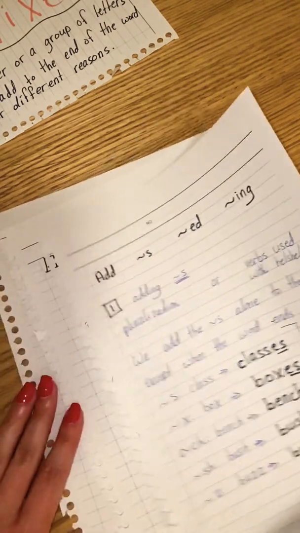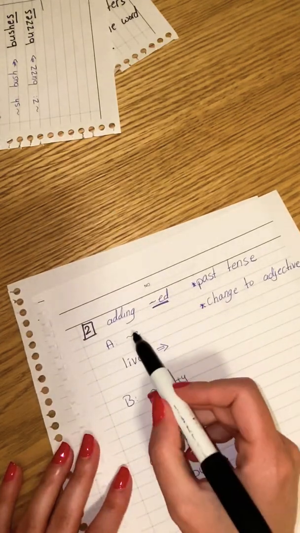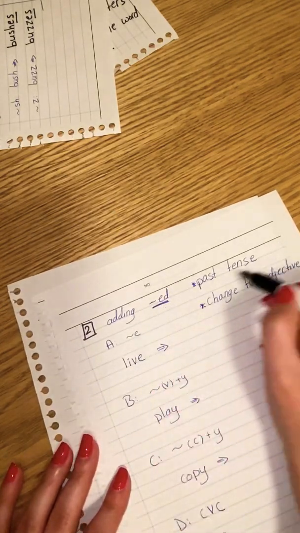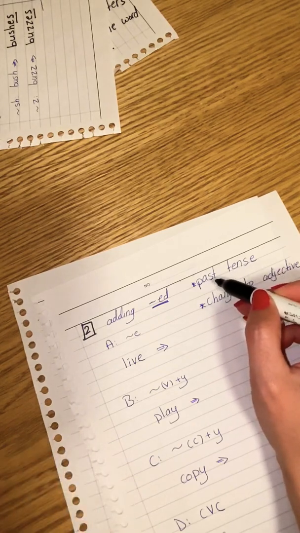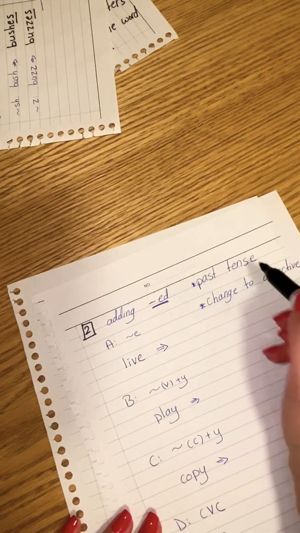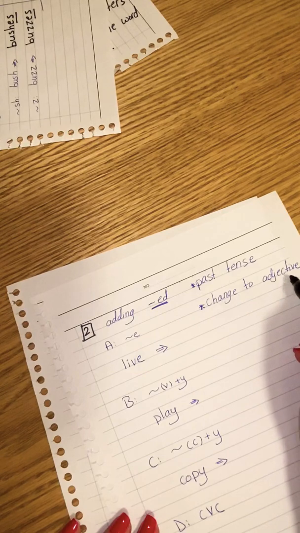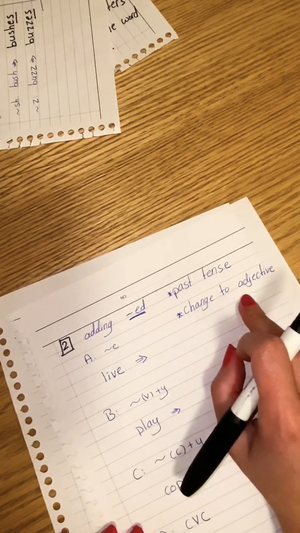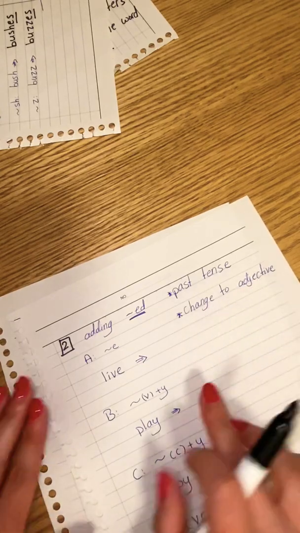Now let's go to the second suffix, which is adding ed. We add ed to the word when we want to change its tense from the present tense to the past tense, in some of the verbs, not all of them, of course, and if we want to change it into an adjective. And again, some of the words are changed into adjectives with ed, not all of them.